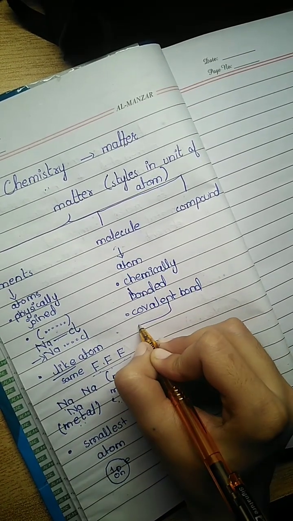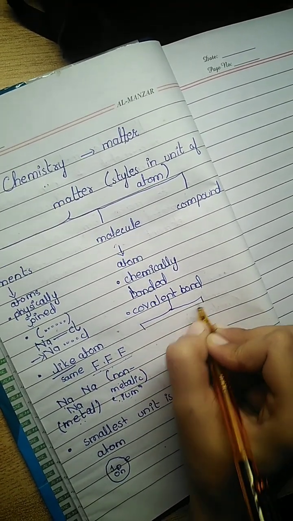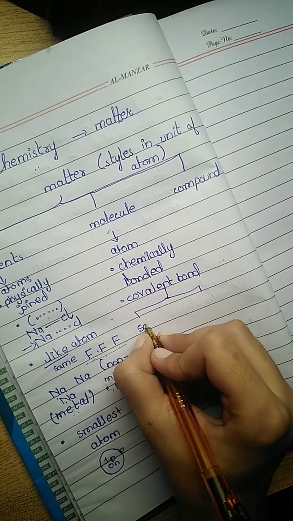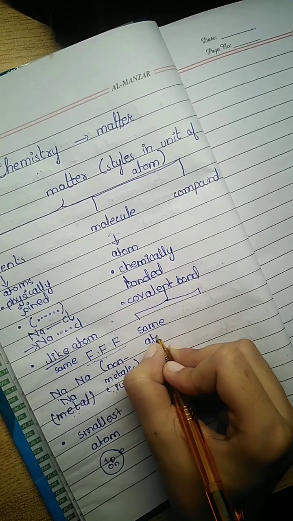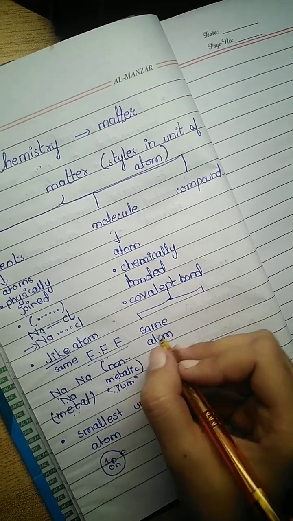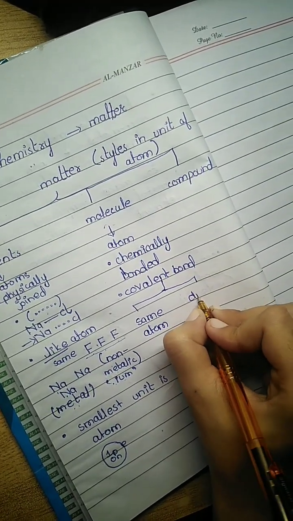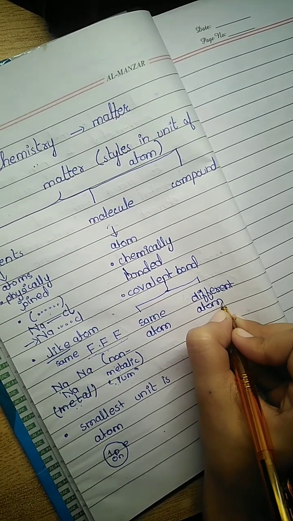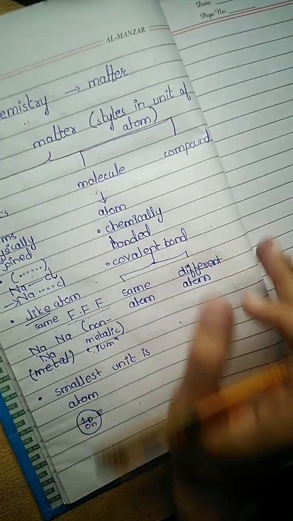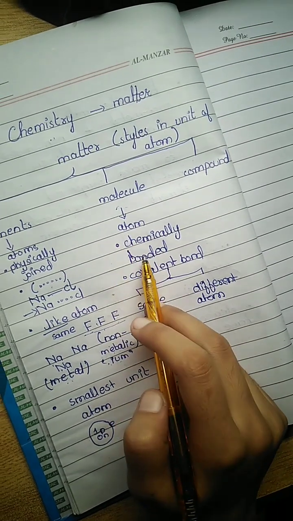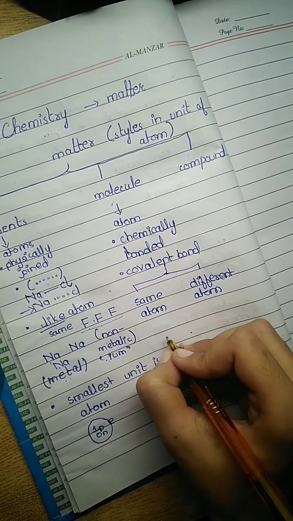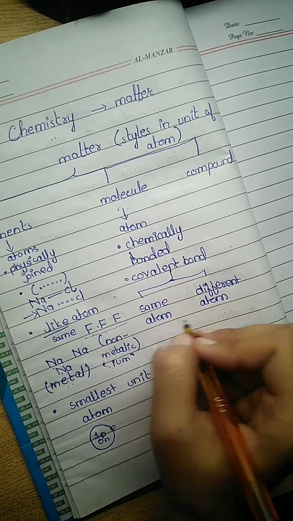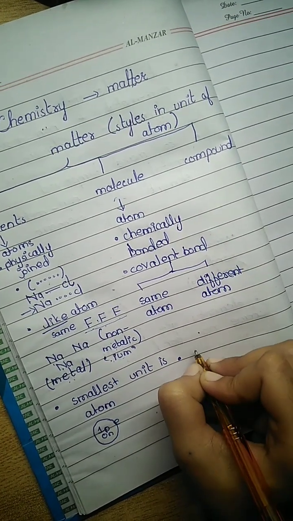Now there are two types of molecule: a molecule with the same atom and a molecule with different atoms.